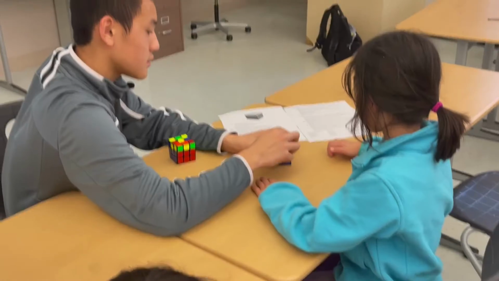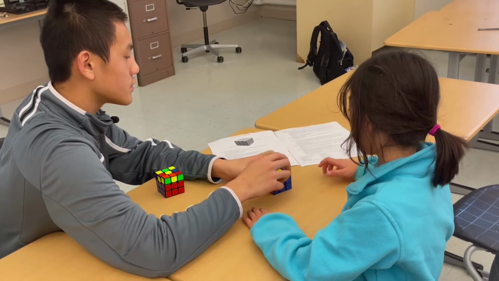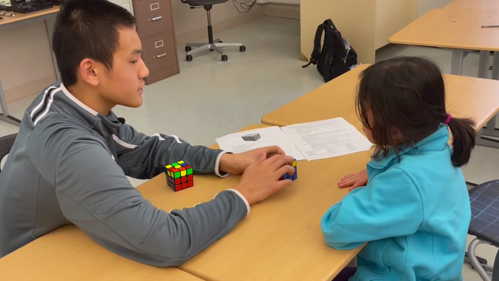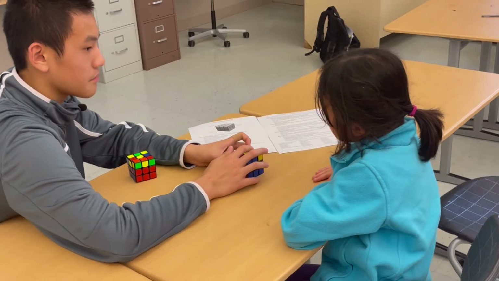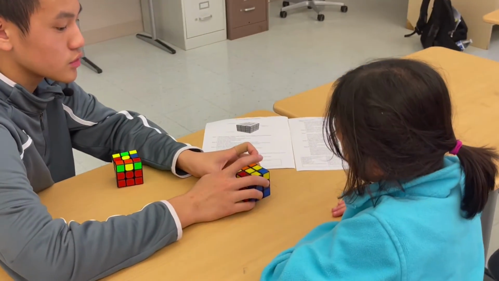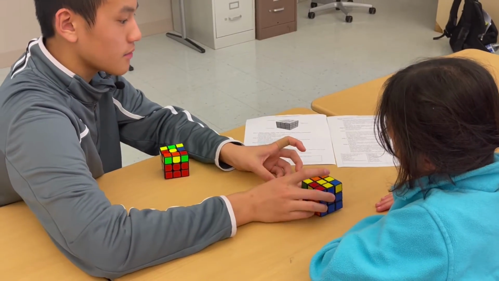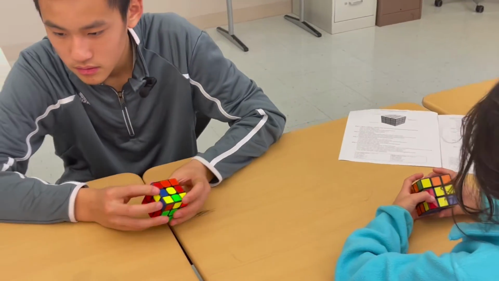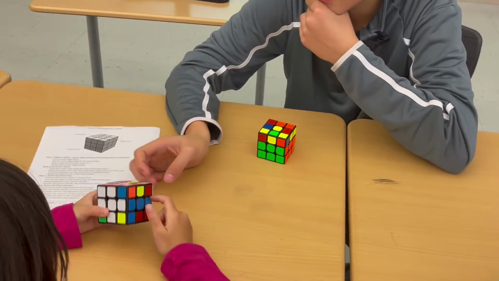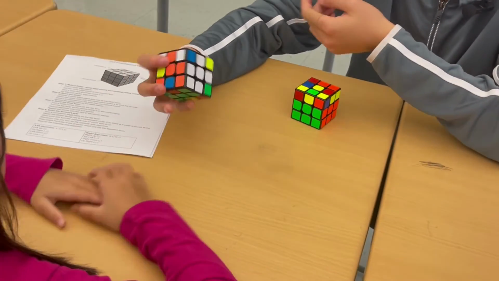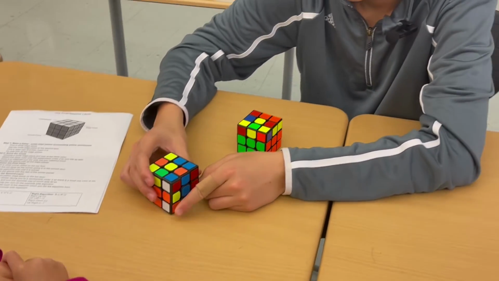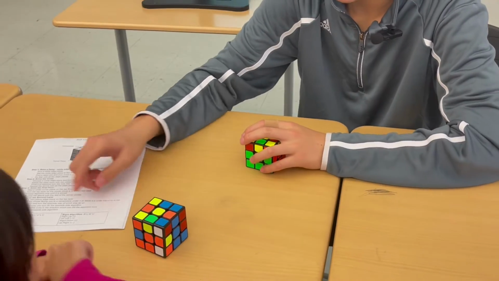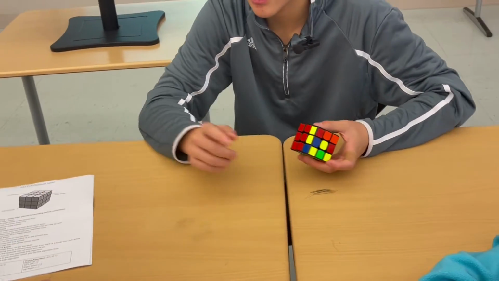Perfect. When you have the L case, you want to position it so there's one facing you, and there's one on the right. Okay. So there's one facing you, and there's one on the right. Now from here, you do algorithm 3 again. Please just keep doing this. So for example, are you doing this one? Right. So you just keep doing the right algorithm until that's solved.